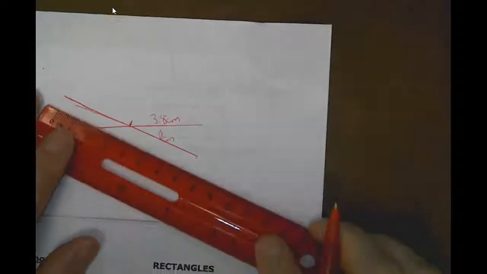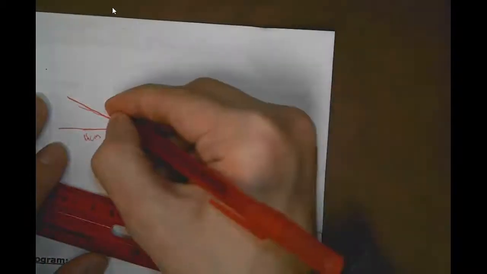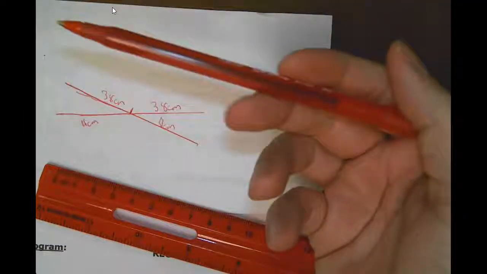And then this one is going to be about 3.8 centimeters. So in a perfect world, what should these all be? All the same number, right? Probably 3.9, 3.9, 3.9.